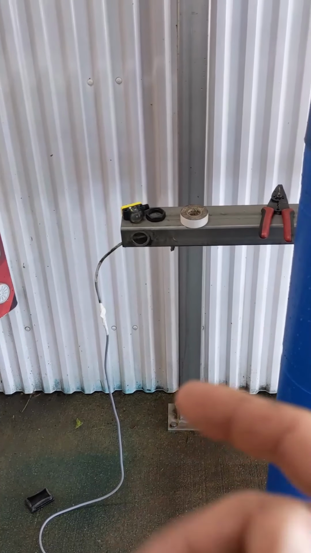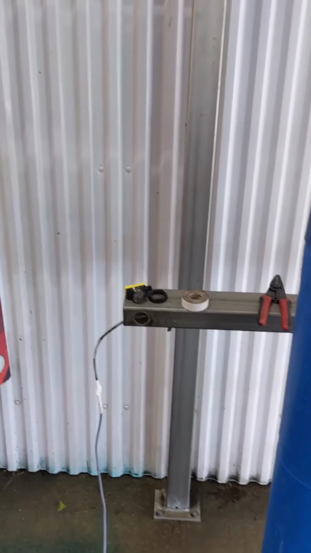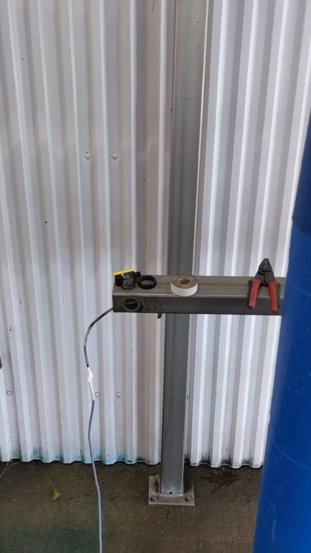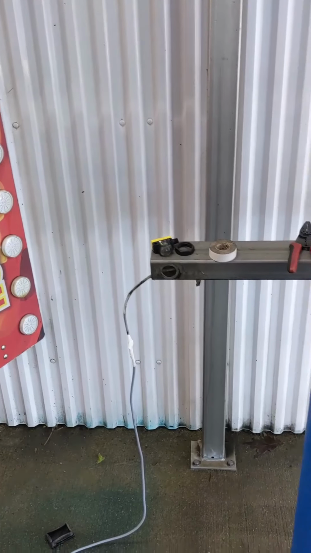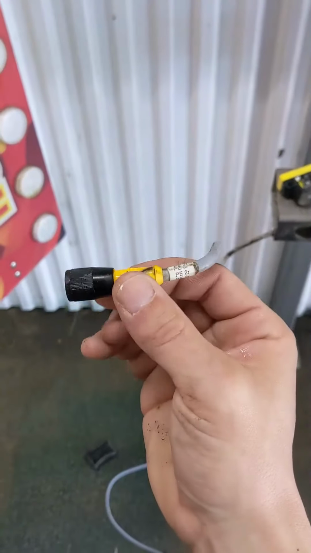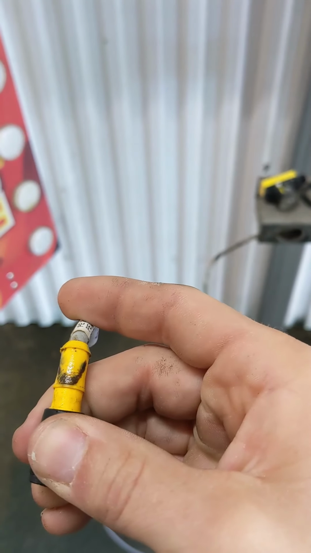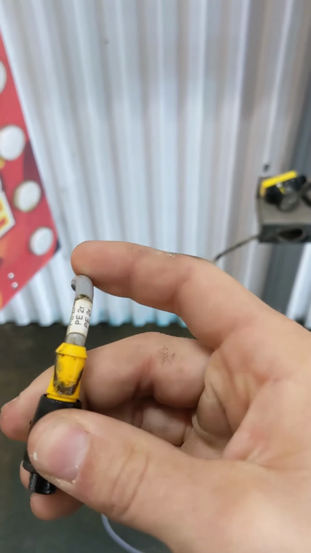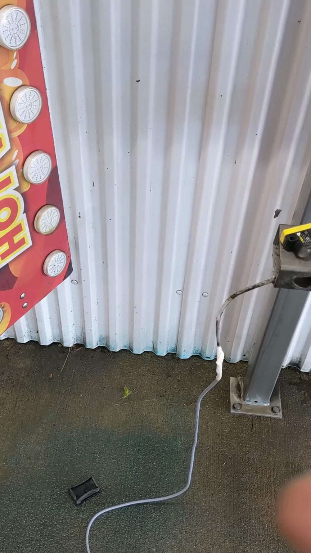So again, if these are unplugged, there should be no signal going back to the PLC. If the PLC is still seeing the signal with the eye unplugged, then the end of the cable right here is bad. And I don't know if you can see it on the camera, but when I flex this thing, there's a little hole in the cover.